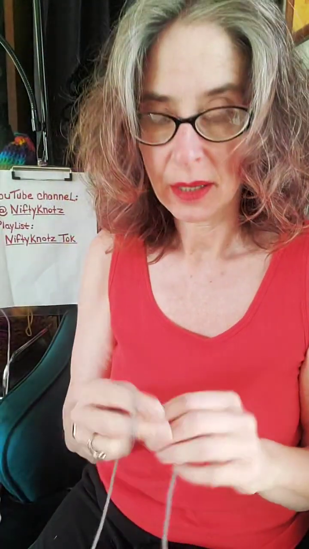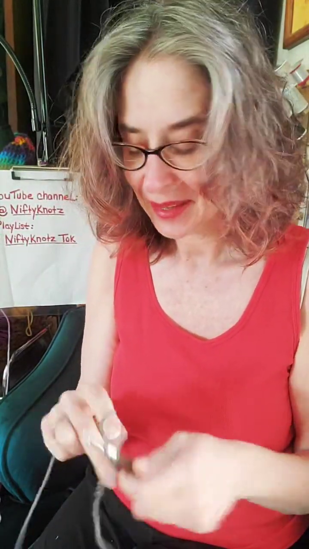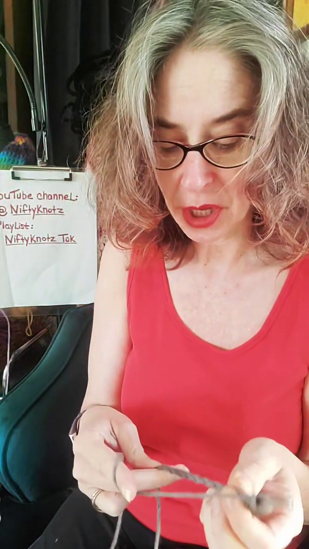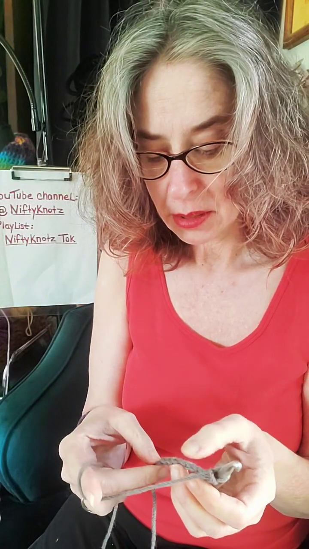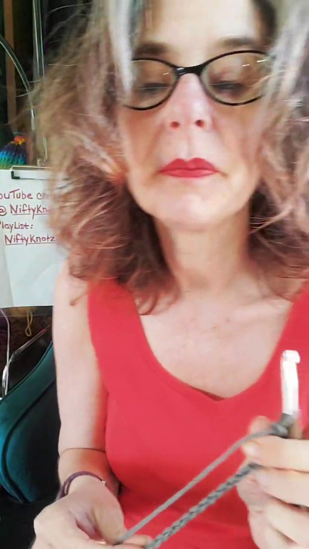Okay, so I picked gray today. I figured gray would be an easy color to see since I wore red. Yeah, it's laundry day, so this is what I had left. Just like everything, I am going to start with a chain and a row of single crochets.